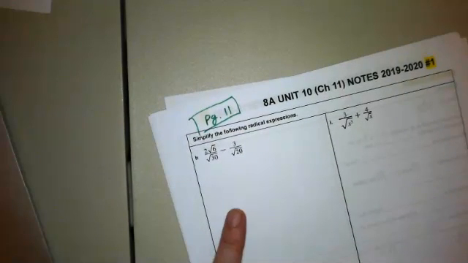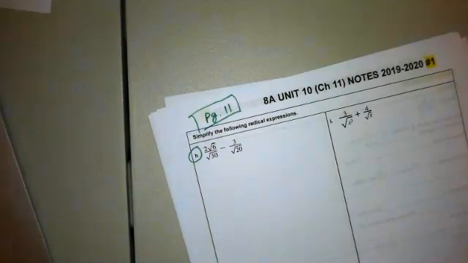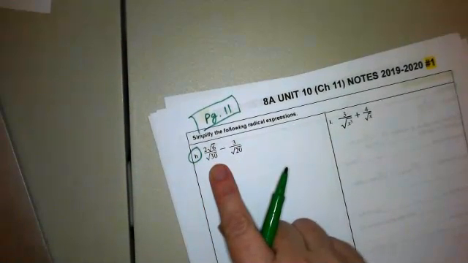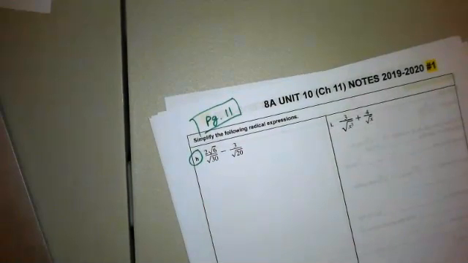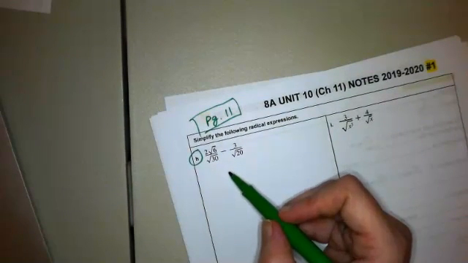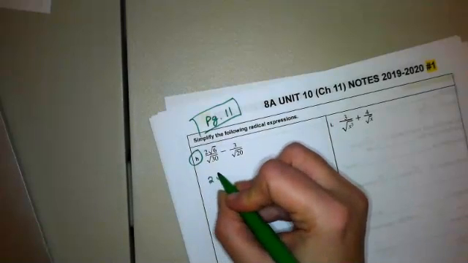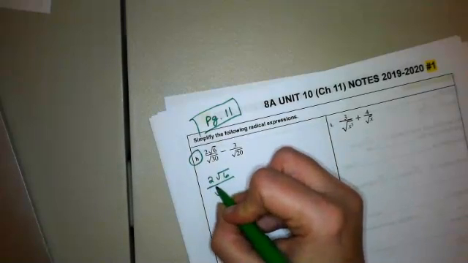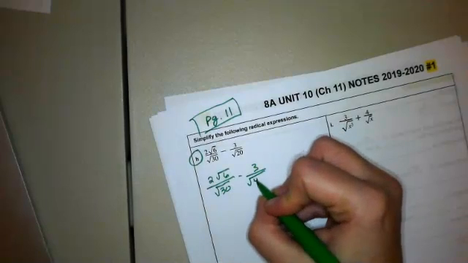Okay, this is a super, super tricky problem. This letter H on page 11. Okay, let's see if we can do it. 2 root 6 over root 30 minus 3 root 20. Okay, I'm not going to lie. This is super tricky. Okay, I can see right away that I have a perfect square here. So I'm going to do 2 root 6 over root 30 minus 3 over root 4 times 5.